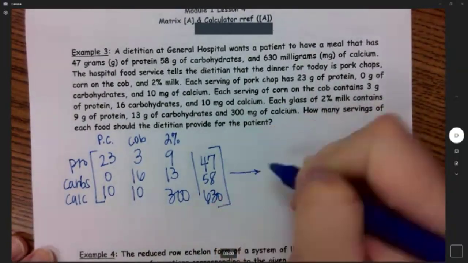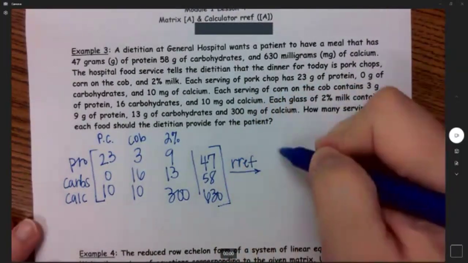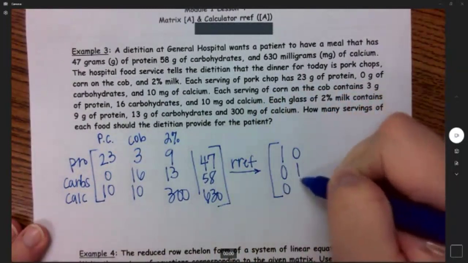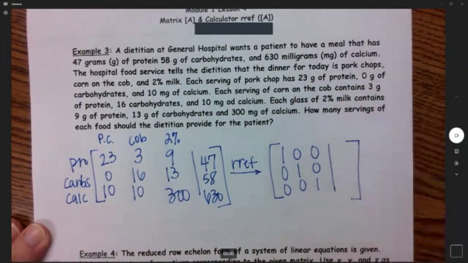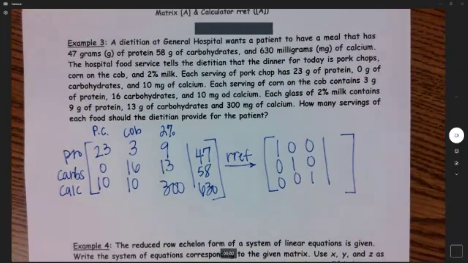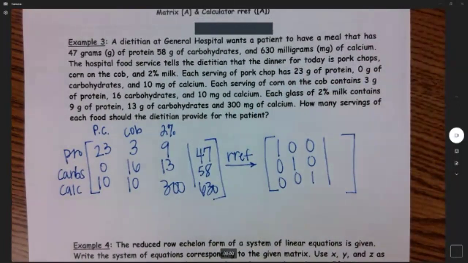So let's rref. And again, we should know we should get this diagonal of ones with zeros below and zeros above. So I'm just going to go ahead and put that there. We are needing to know what this equals.